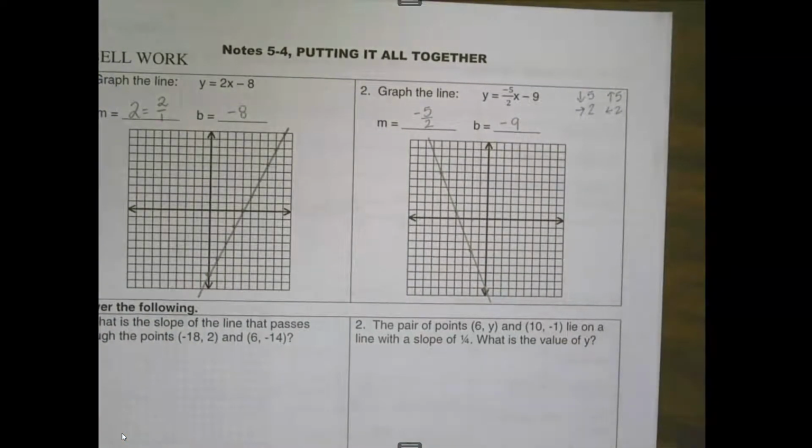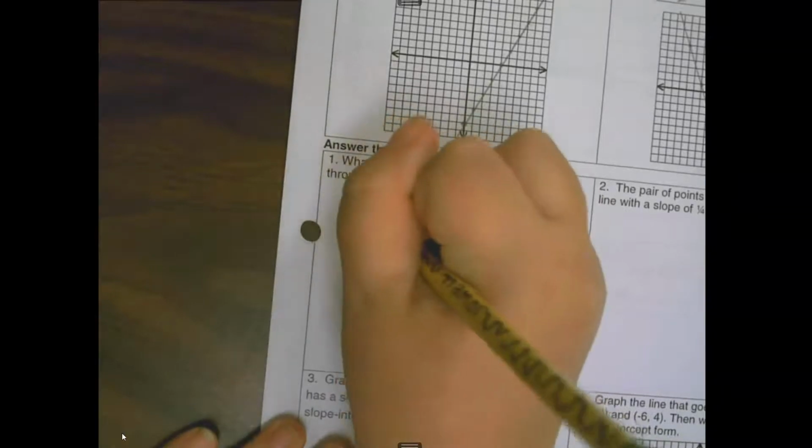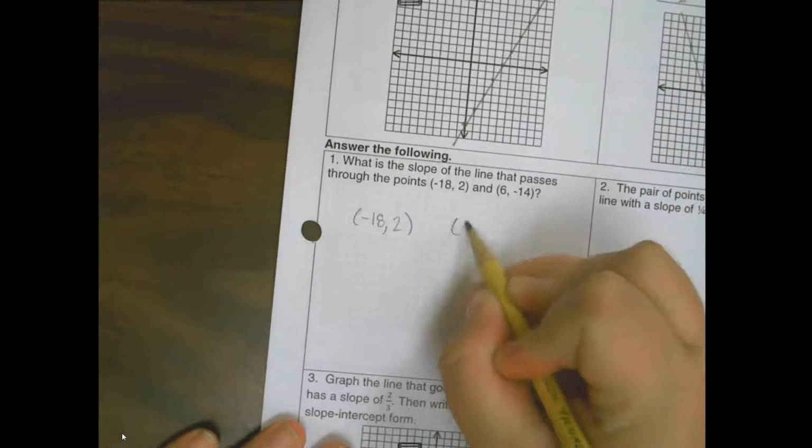All right, answer the following. What is the slope of the line that passes through the points negative 18, 2 and 6, negative 14? So I have these 2 points, negative 18, 2 and 6, negative 14. Sorry, I know it's hard to read when I write like that.